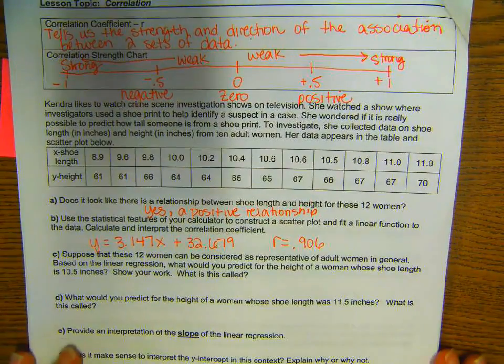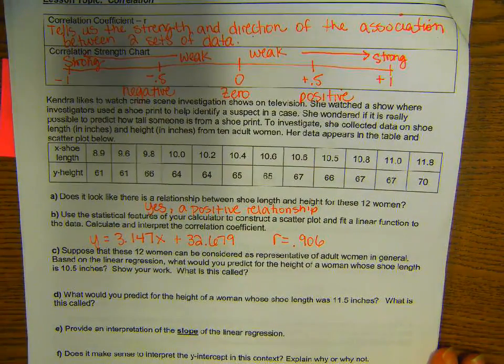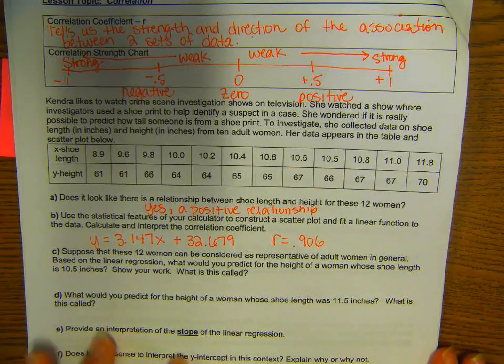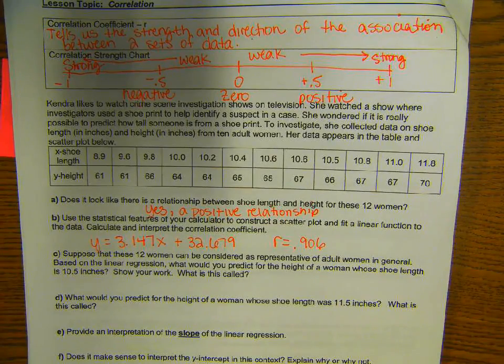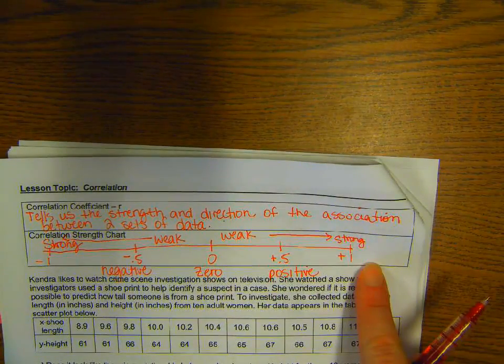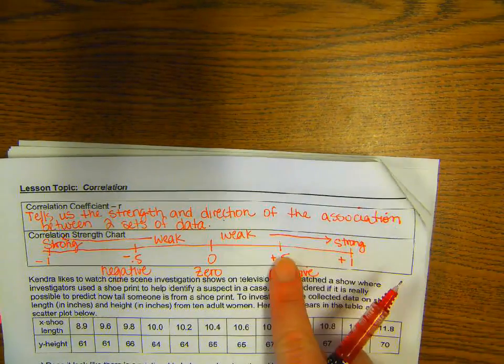Look at your correlation chart from above. What region does that fall into? Positive and what else? Strong. So between 0.5 and 1 would be strong. The closer it gets to 1, the stronger it gets.